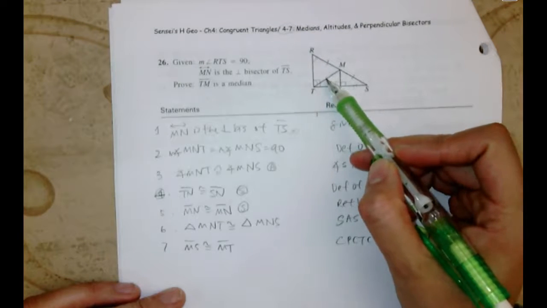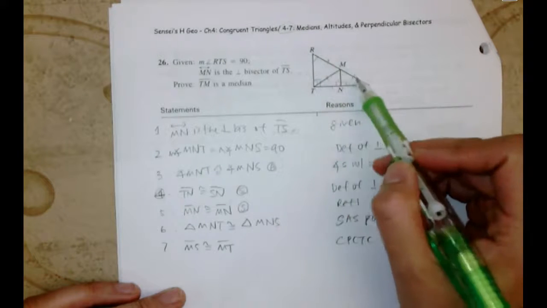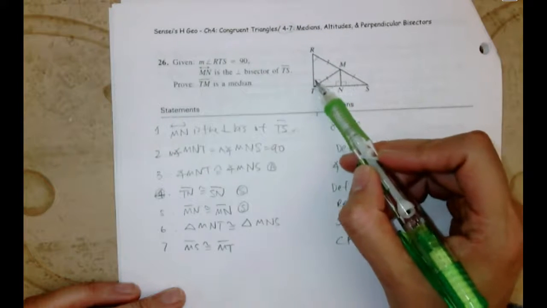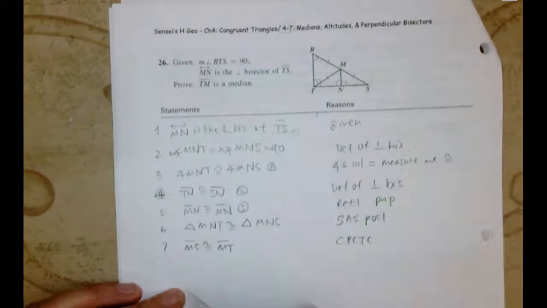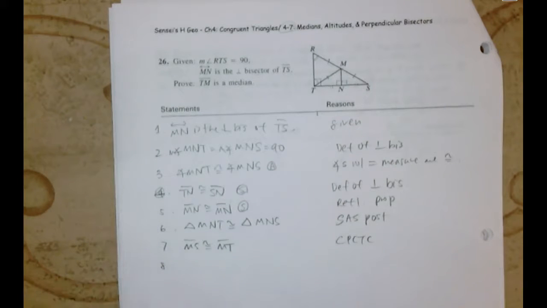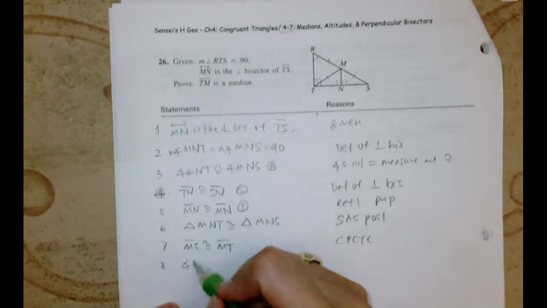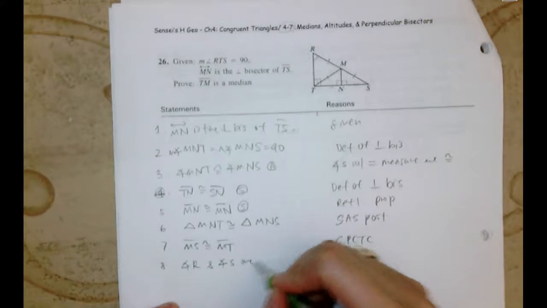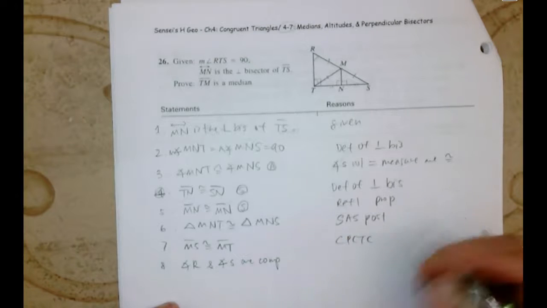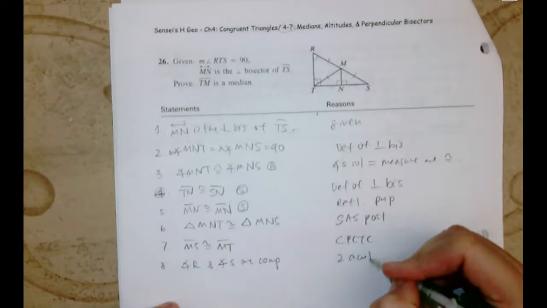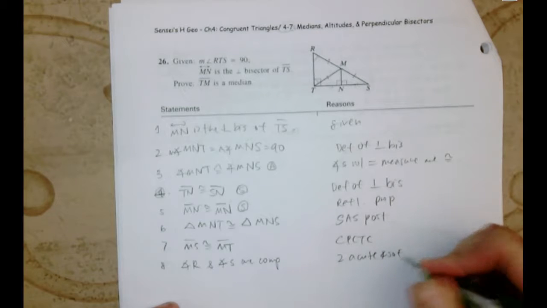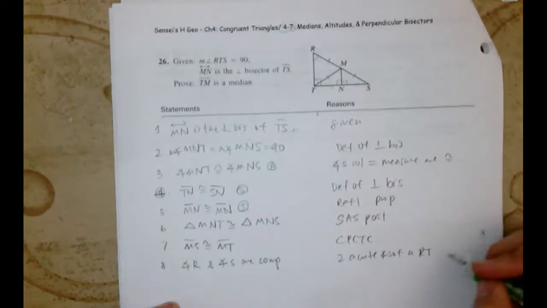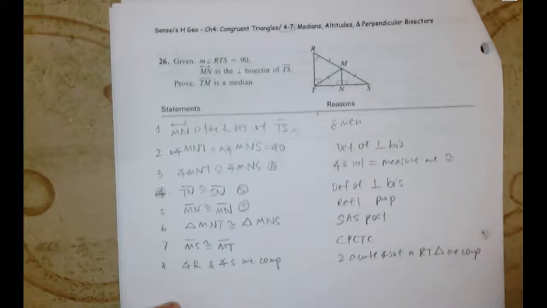Now we want to make these congruent, so we have to make these angles congruent. So how do we do this? First, angle R and angle S are complementary, because two acute angles of a right triangle are complementary.